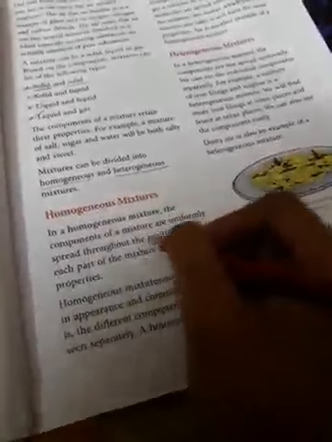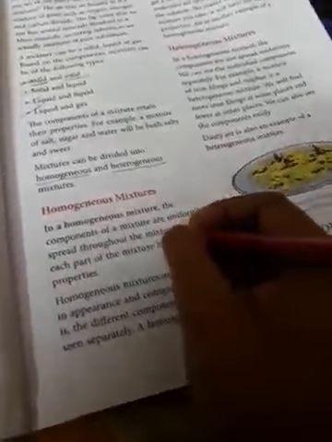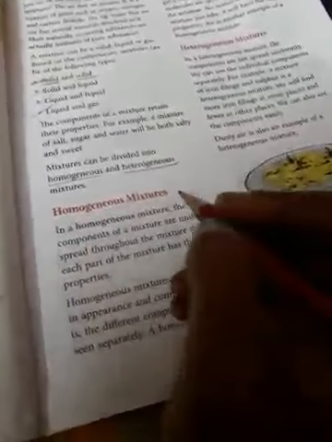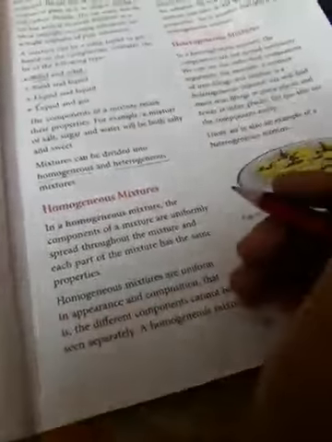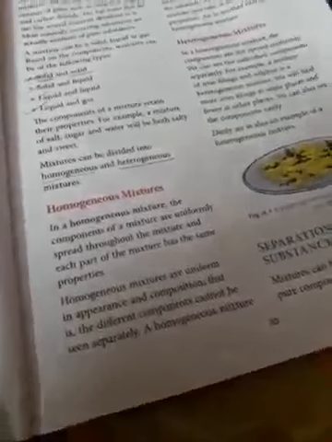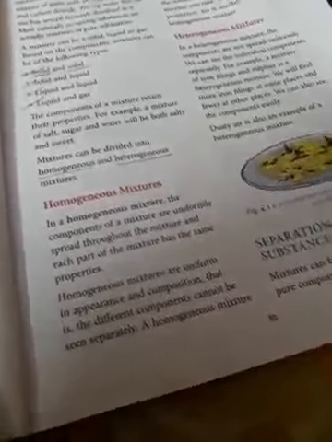Now mixtures can be divided into homogeneous mixtures and heterogeneous mixtures. First we will try to understand what a homogeneous mixture is. In a homogeneous mixture, the components are uniformly spread throughout the mixture and each part of the mixture has the same properties. If we take any portion from a homogeneous mixture, we will find that each part has the same properties. Means the whole mixture will have the same properties throughout the composition.